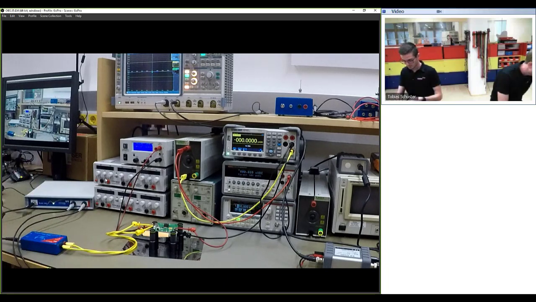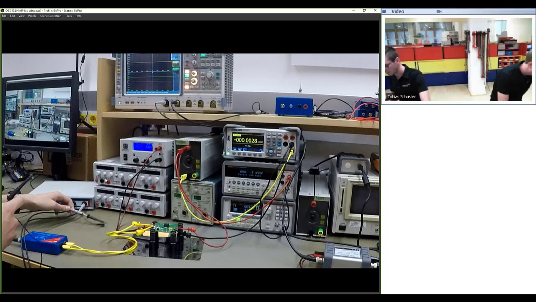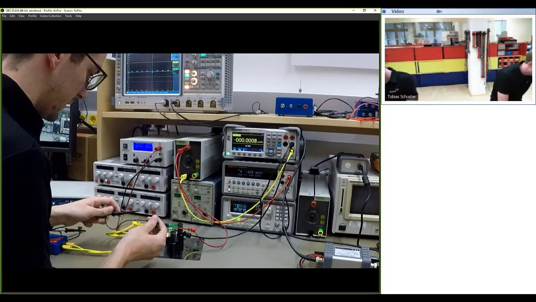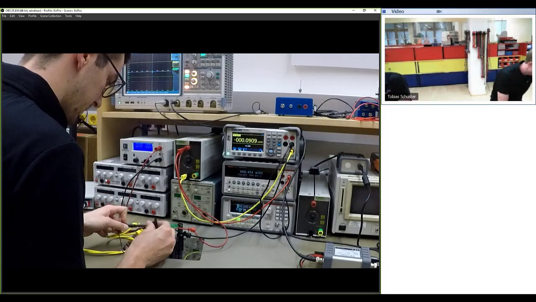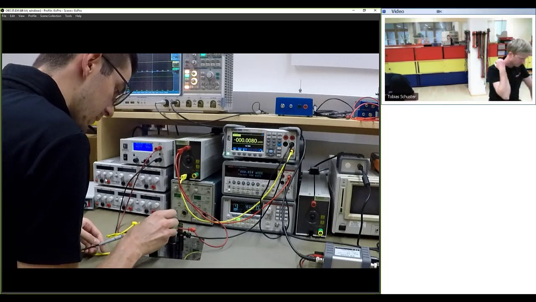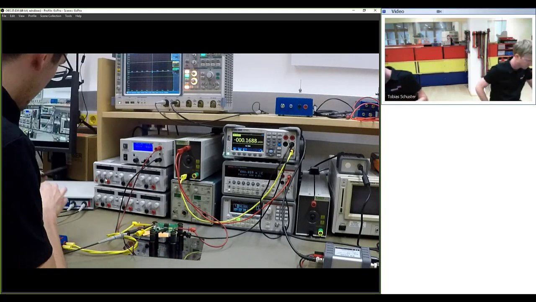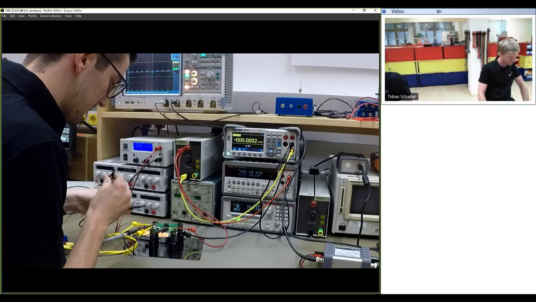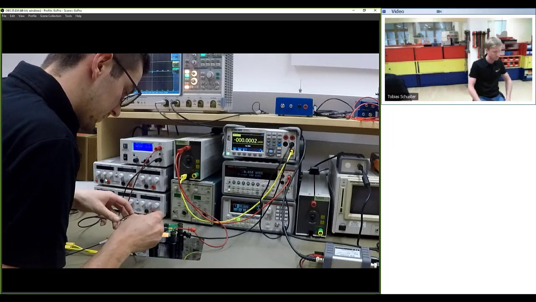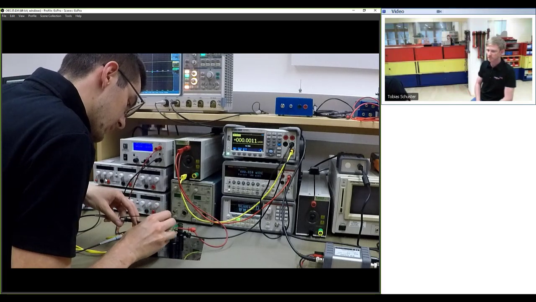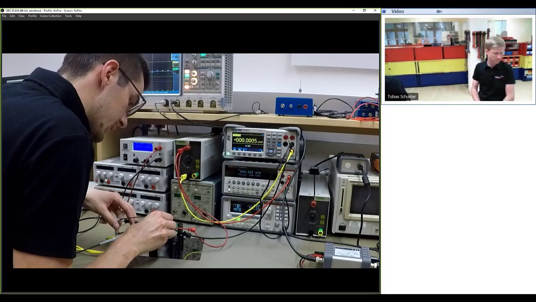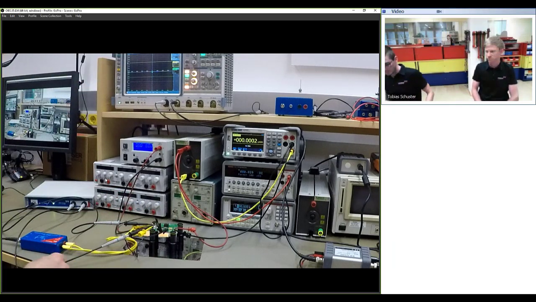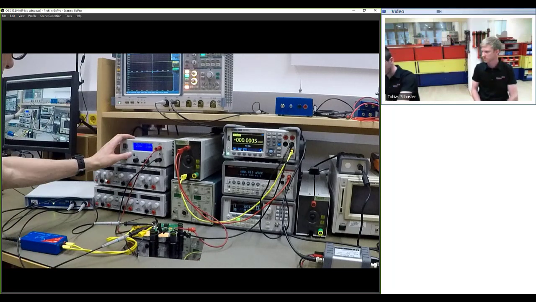First of all, channel 1, which is connected to the feedback side. And then I have to connect ground, and channel 2 is connected to the output voltage side. So, done that. Now I will switch on the power supply.